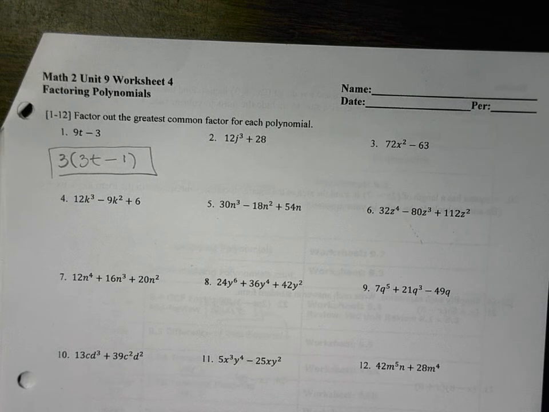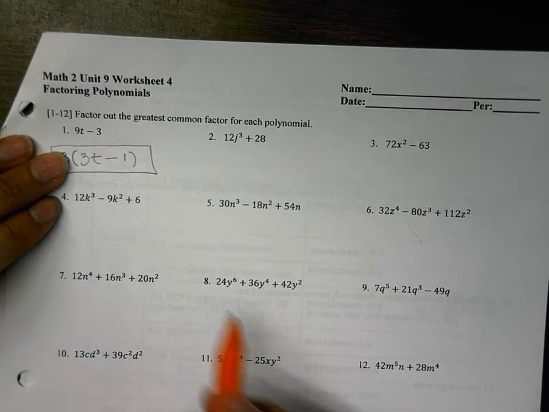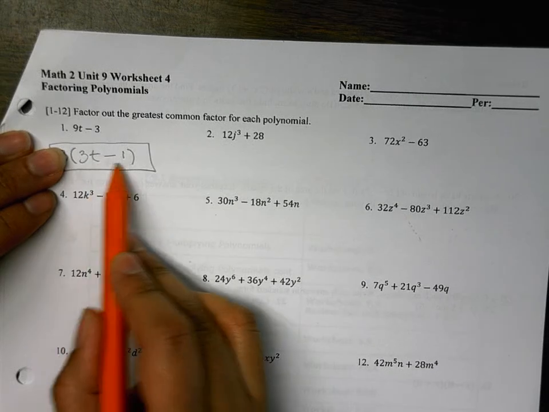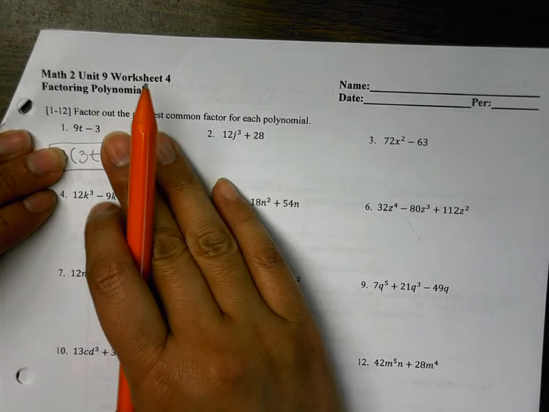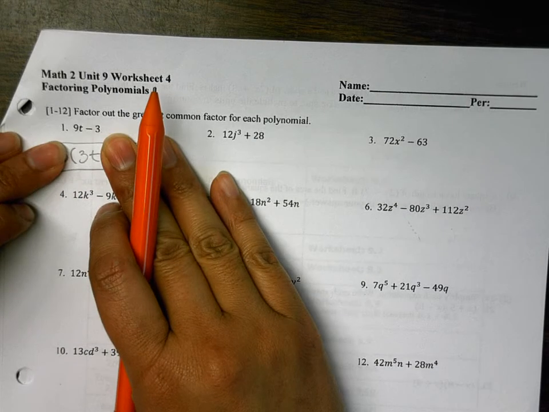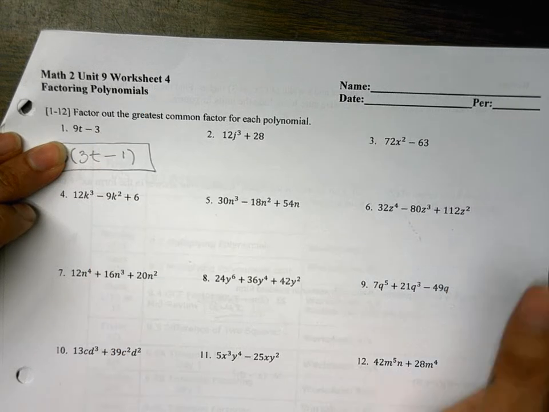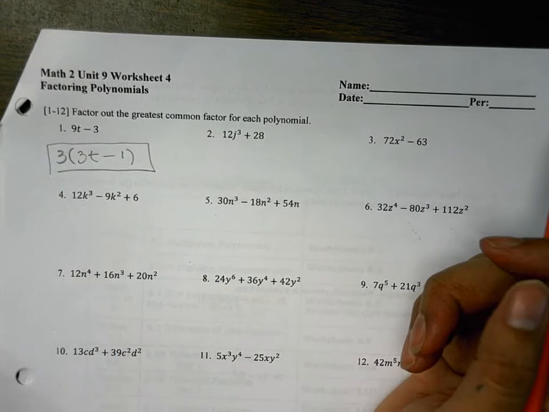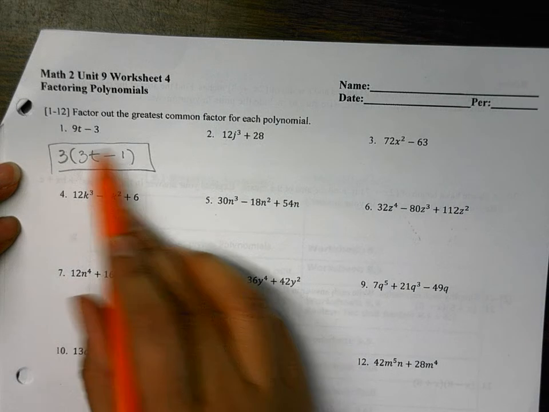Because remember what I was saying earlier: if it's a binomial to start with, it still has to be a binomial. If I forgot that one, it would have gone from a binomial to a monomial, which is not okay. So you have to keep the number of terms. If you forgot the 1, when you distribute it, you never get the negative 3.